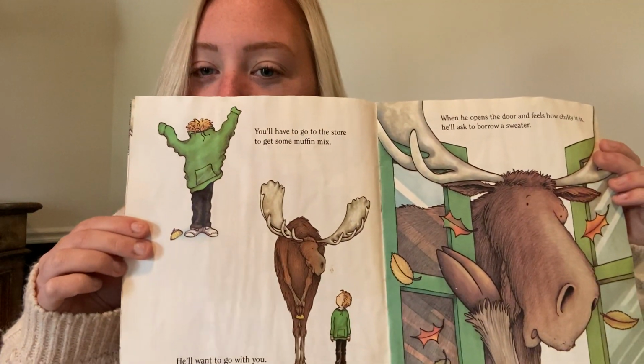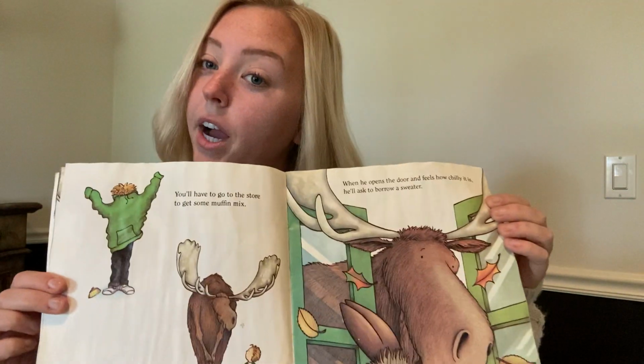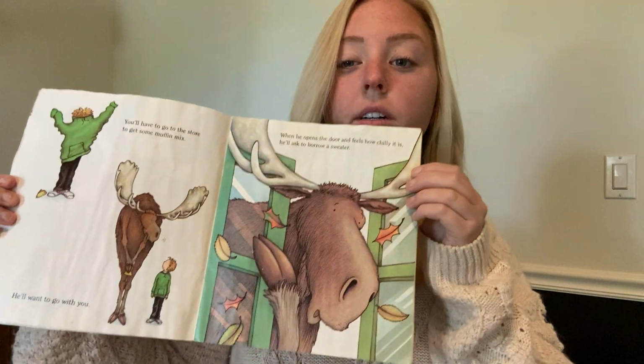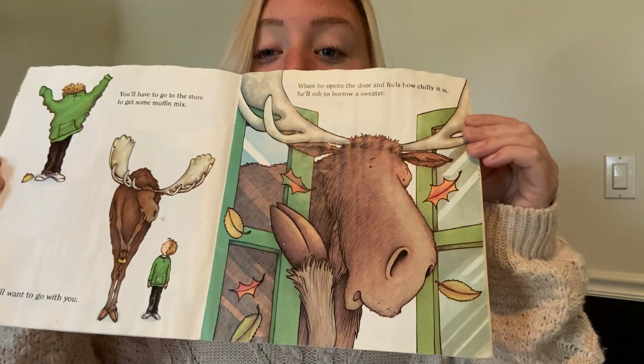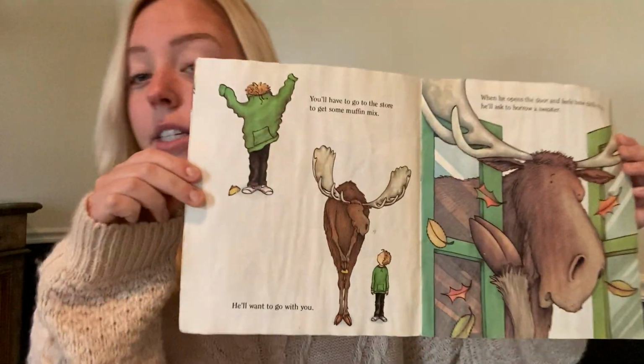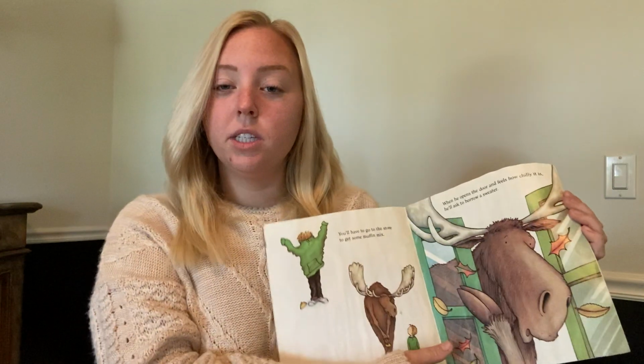Now, I think he wants to try on the little boy's sweater. He wants his own sweater, I think. I'm not sure, but I'm looking at the pictures and I see the boy's putting on a sweater and the moose is kind of looking at him. Maybe he wants the sweater too.